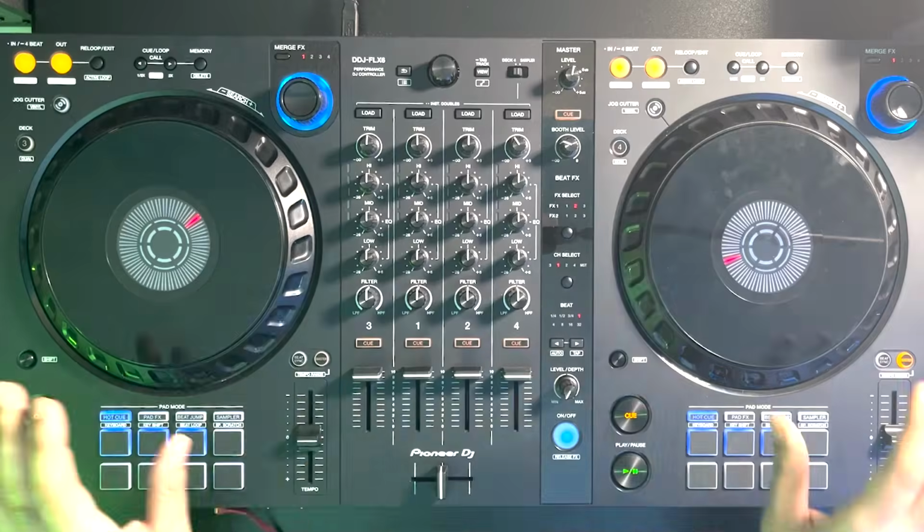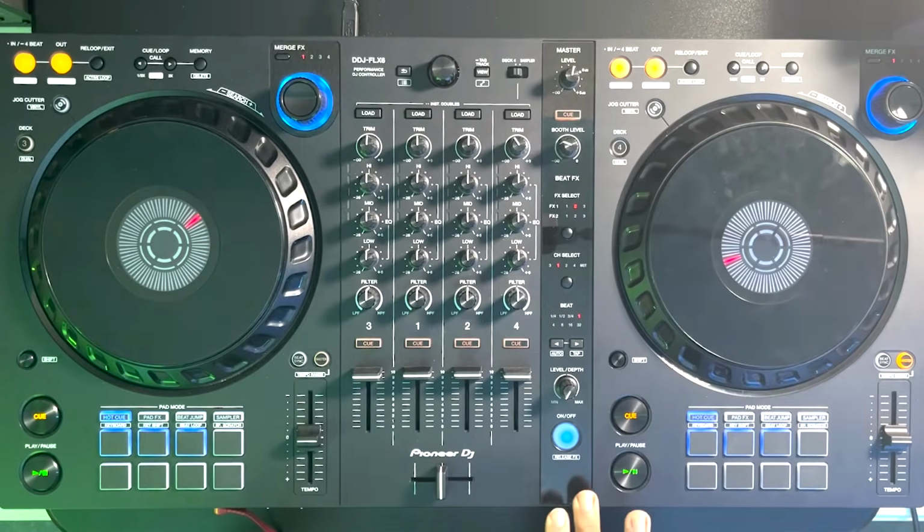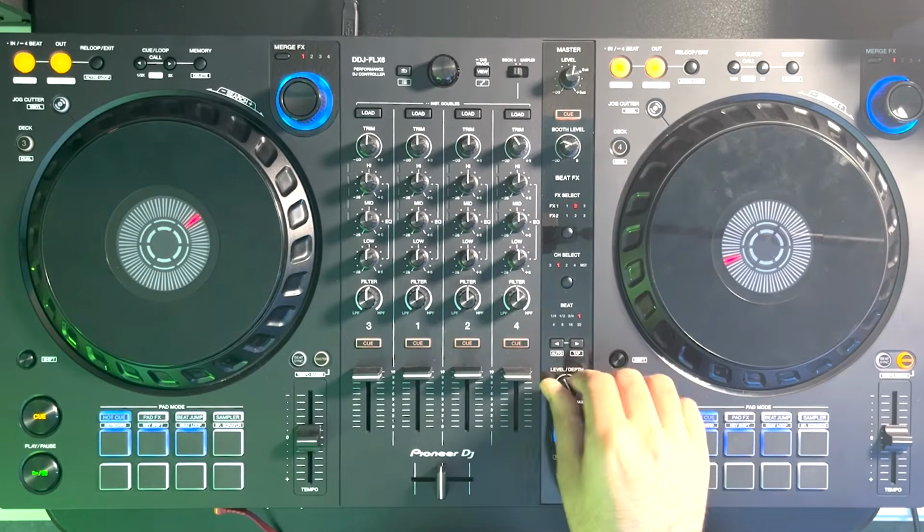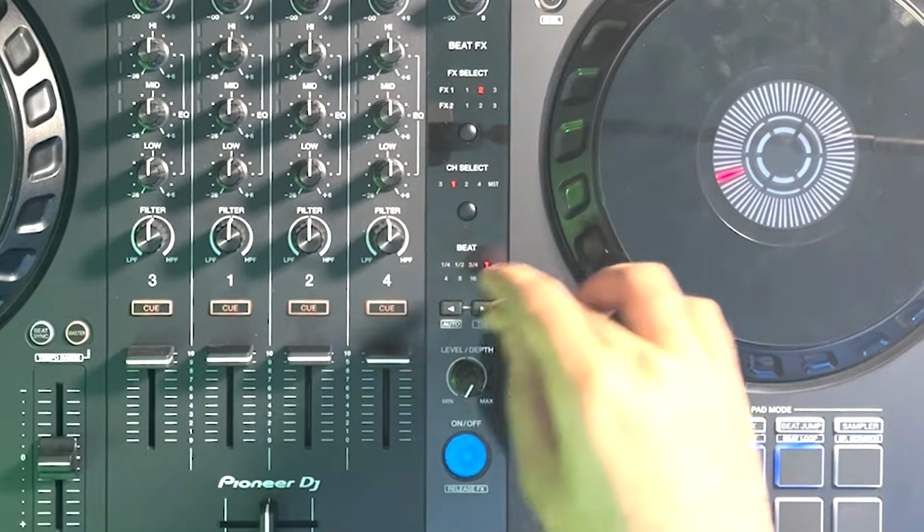Now, even though we successfully just did the transition, there's one more thing we can do to add that extra bit of color to really make this transition pop, and that's with effects. So depending on the piece of hardware or controller you have, the effects section will be placed differently, but for this controller, it's placed right along this strip. The entire section. The main two things we really need to worry about are the on-off button, the level or depth slider, and this beat area that affects the timing of many effects.